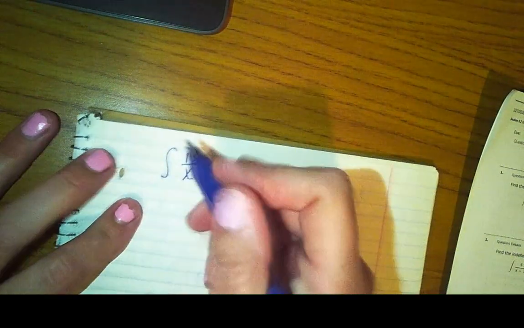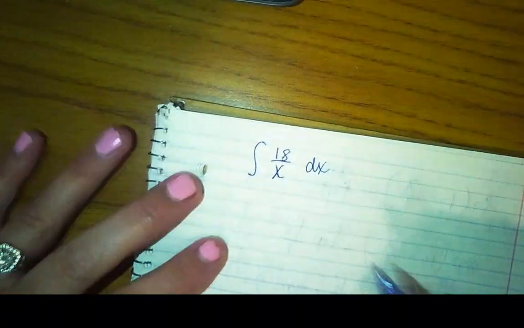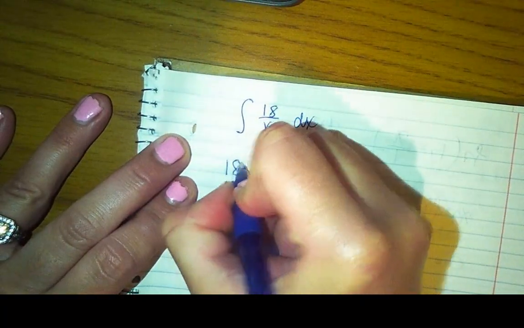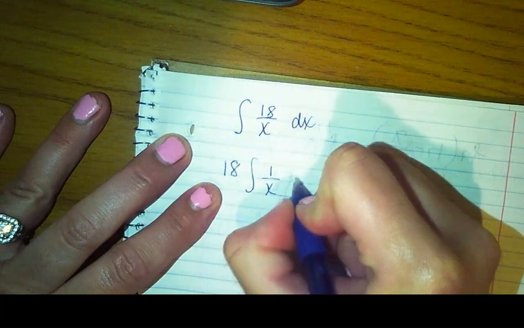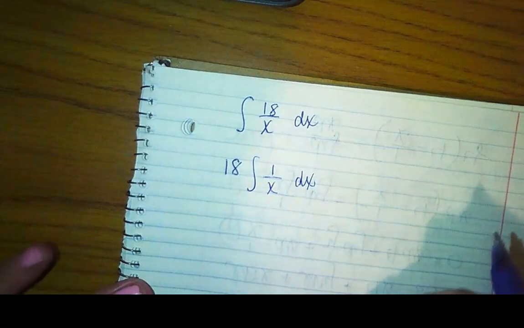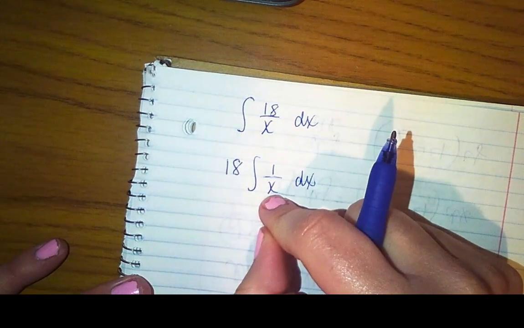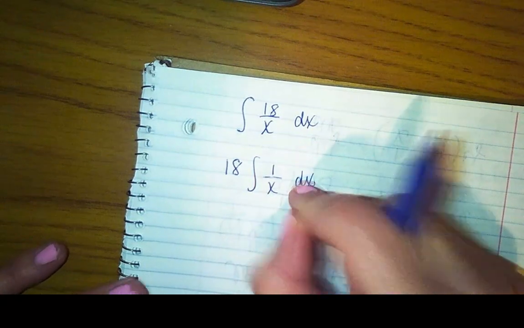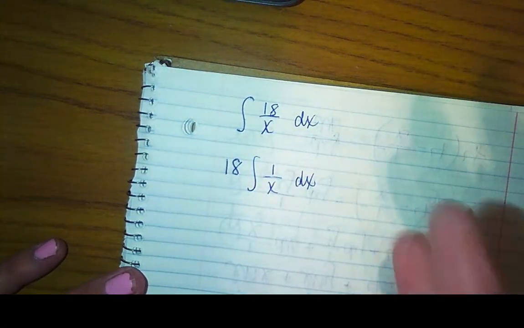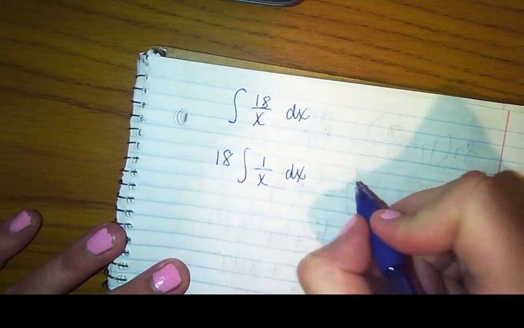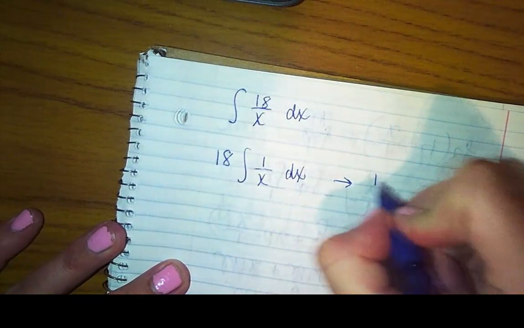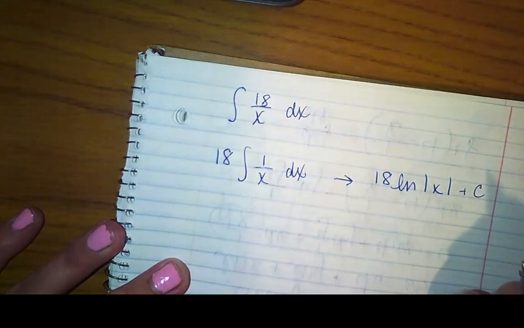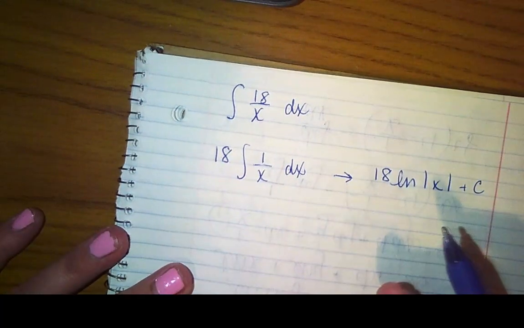So I'm going to break this one down first. I'm going to bring this 18 out front as a constant multiple just to get out of my way. So now I've got 1 over x dx. Again, the first thing I ask myself is, is the derivative of the bottom in the top? The derivative of x is 1 dx. So the answer is yes, the derivative of the bottom is in the top. If that's the case, then your answer is going to be 18 times the natural log of x in absolute values plus c.